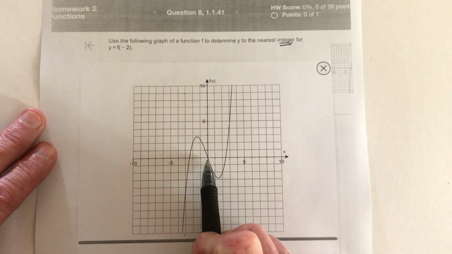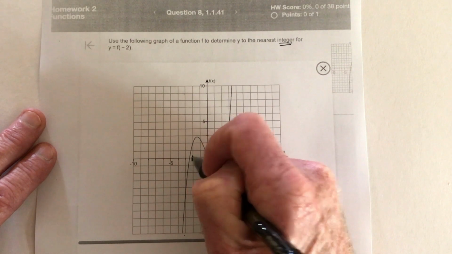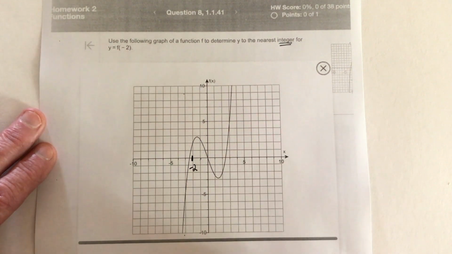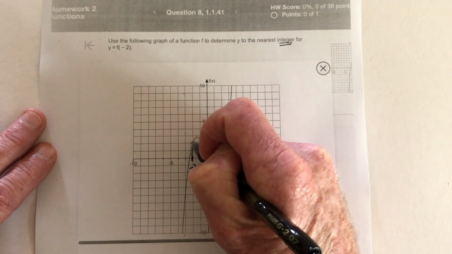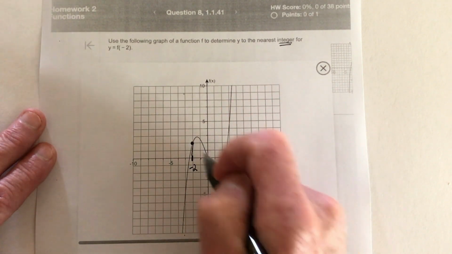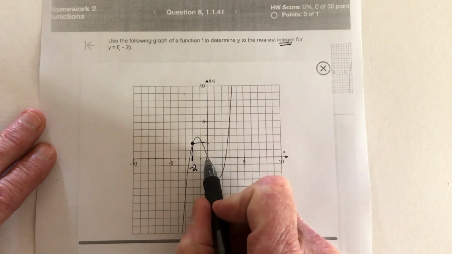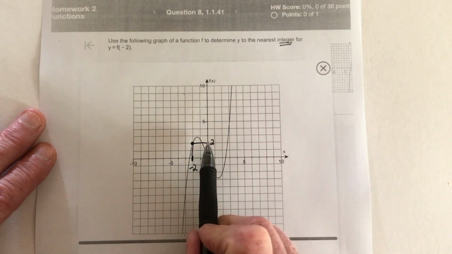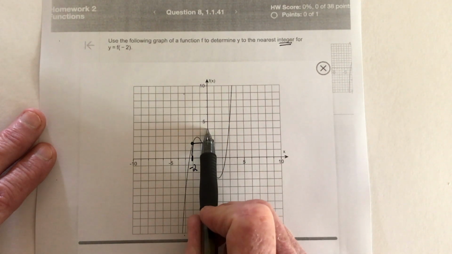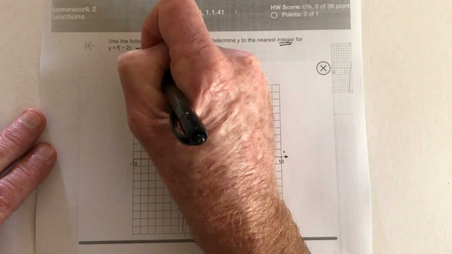So let's see, this would be -1, and -2. So right here is -2. And then if you go up to the function, it's going to hit the function right here. And if you go across, this is going to be the y value. So this is 0, 1, and 2. Let me just make sure. 2, 3, 4, 5. Yes. So this is 2. So then the answer is 2.